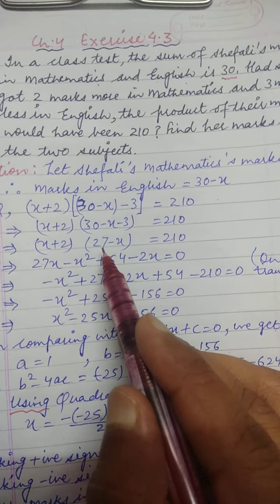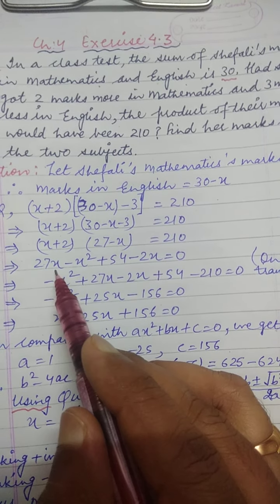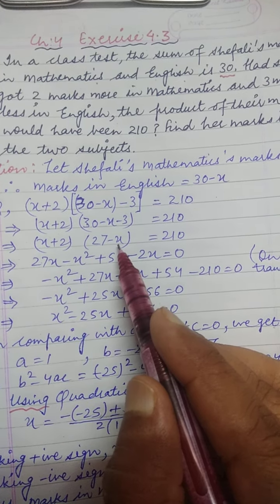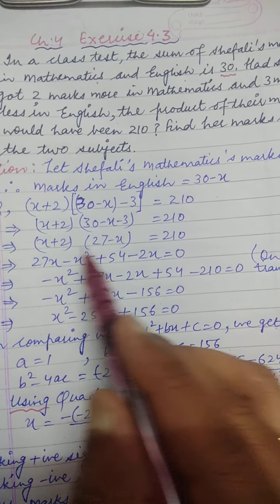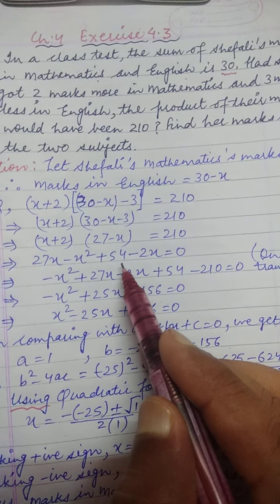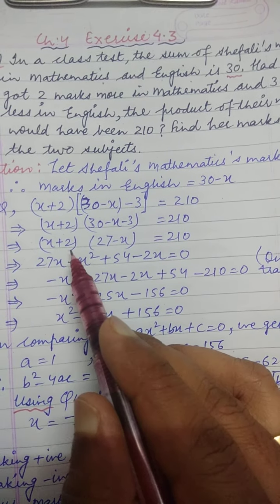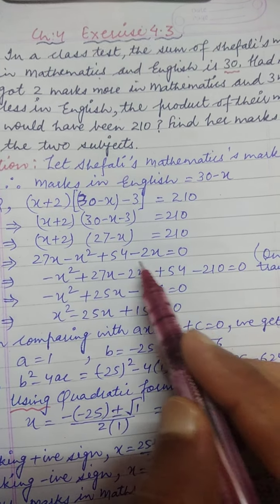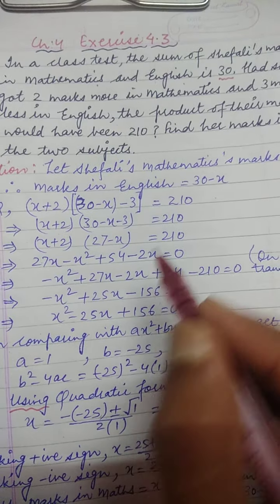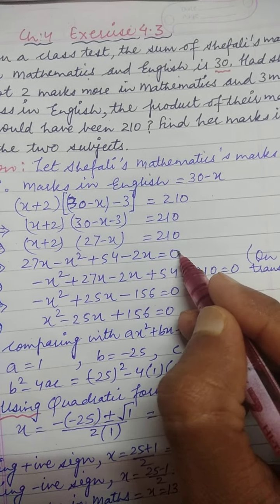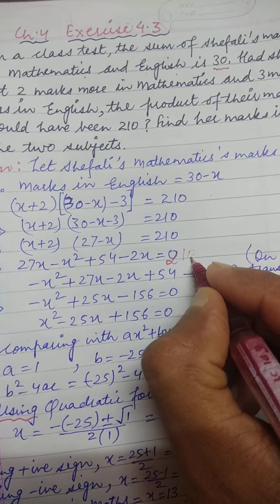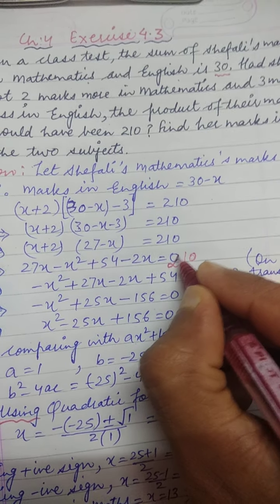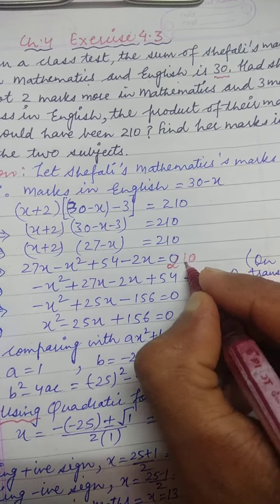Again, x multiplied by 27 we get 27x, x multiplied by minus x we get minus x square, plus 2 multiplied by 27 we get plus 54, and plus 2 multiplied by minus x we get minus 2x, and all of it equals 210 because on the right hand side we have been given 210 as the product.